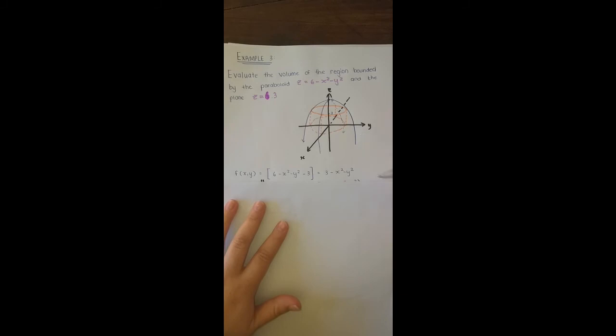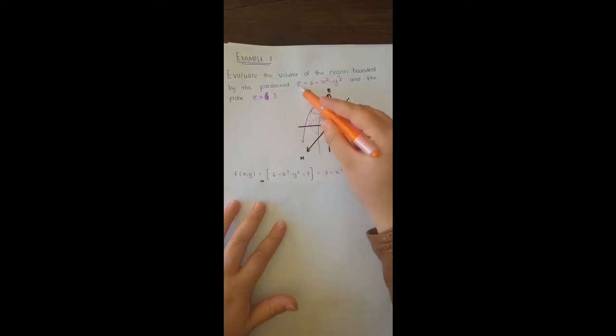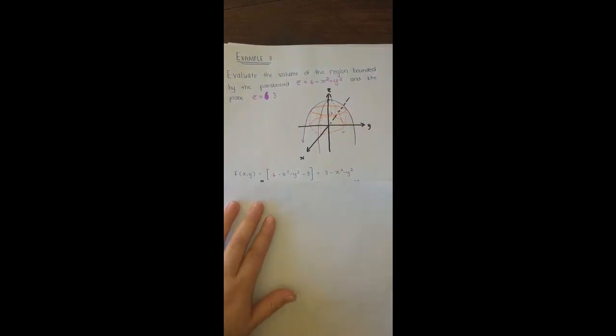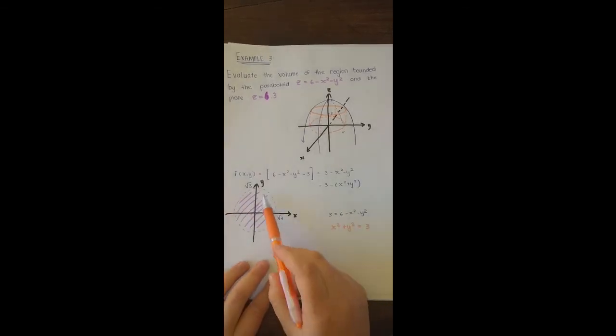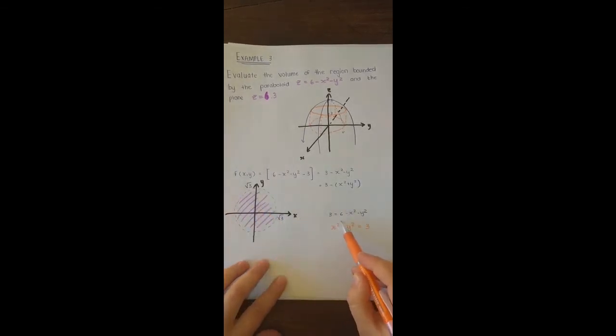And then we can see what this area looks like on the xy plane. How we do that is we can equate these two functions to see what the resulting function would look like on the xy plane. So here we equated the two functions, and that led us to a circle which is x squared plus y squared is equal to 3.